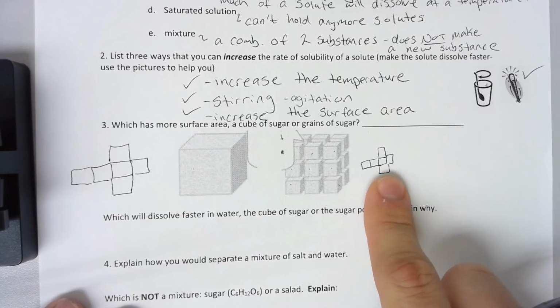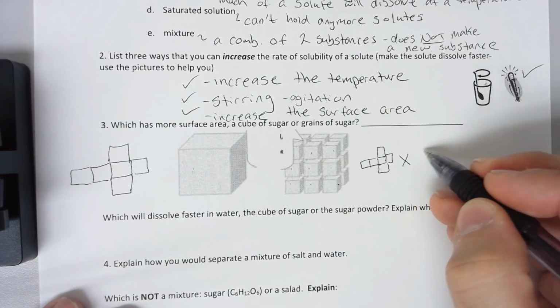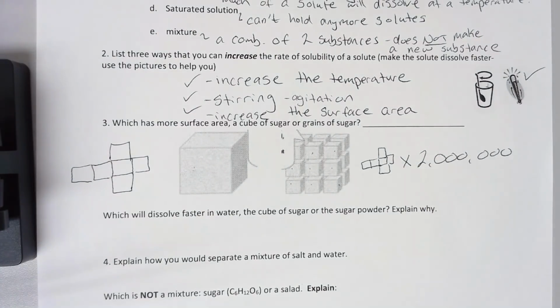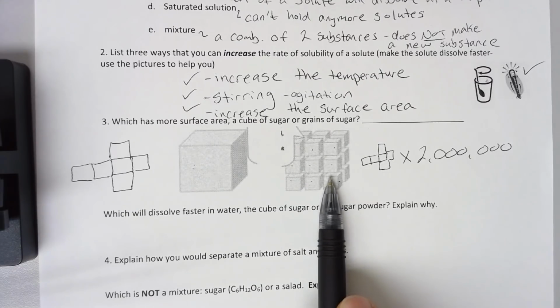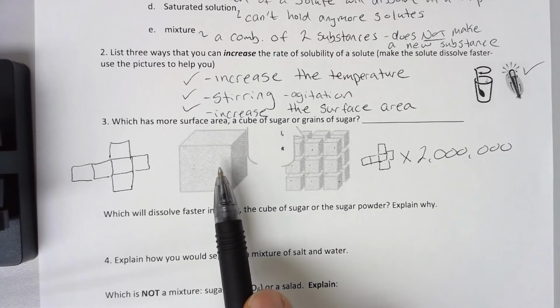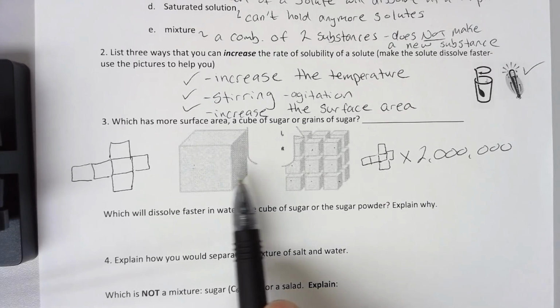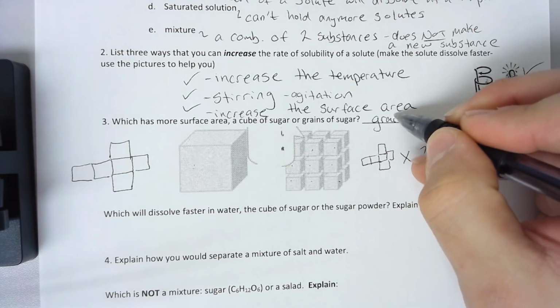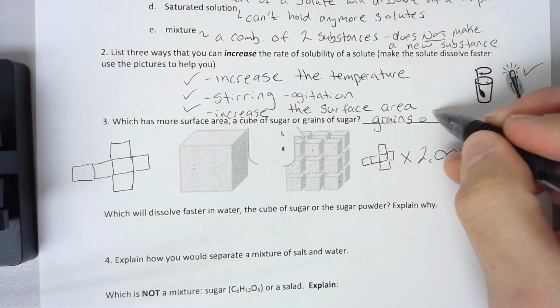Because these are grains of sugar, this is going to be like, I don't know, 2 million grains of sugar. So when you think about it, you have way more grains of sugar and more surface area than you do with 1 cube of sugar. So which one has more surface area? It's going to be the grains of sugar, or the sugar powder.